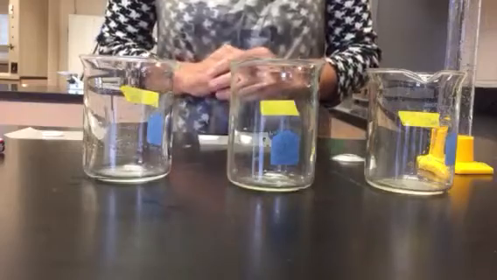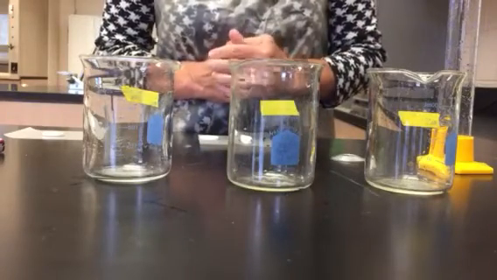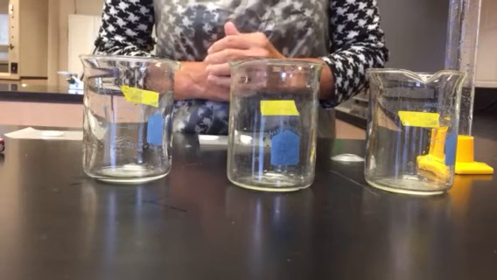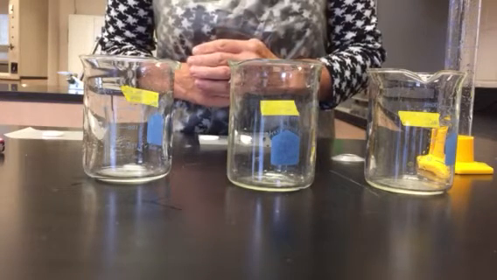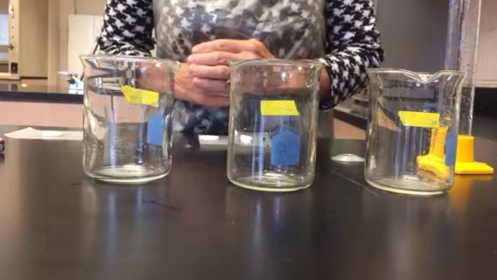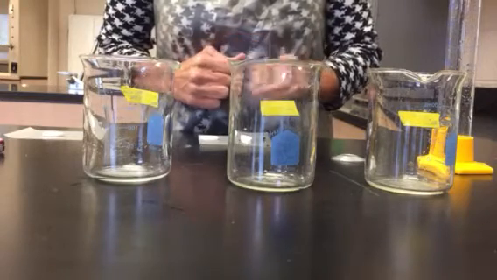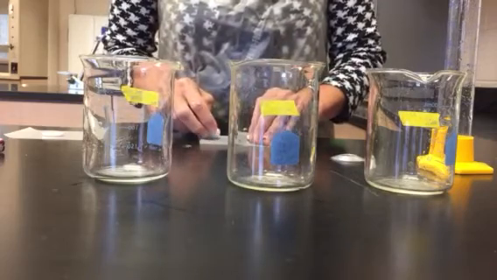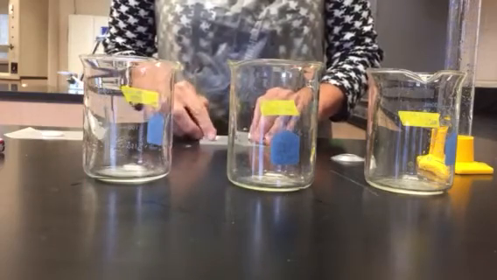Okay, I'm ready to start this experiment. I'm going to try to determine if the size of the Alka-Seltzer particles impacts how fast the reaction occurs. So we've decided that we're going to use a whole tablet, a broken up tablet, and a crushed tablet.